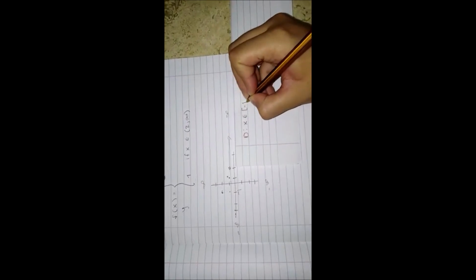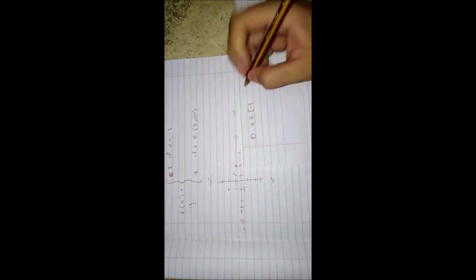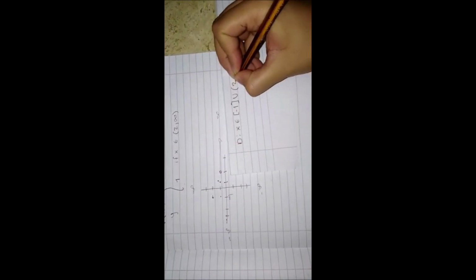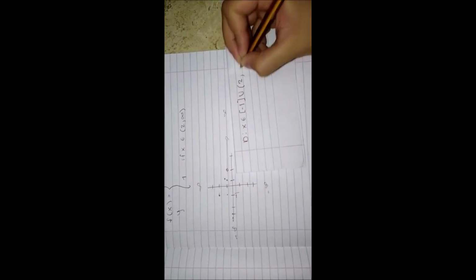So minus 1, but as it is a dot, that's it. Union with, here we don't have anything until here at 2. As it's not included, we use parentheses like this, and it's 2 through infinity.